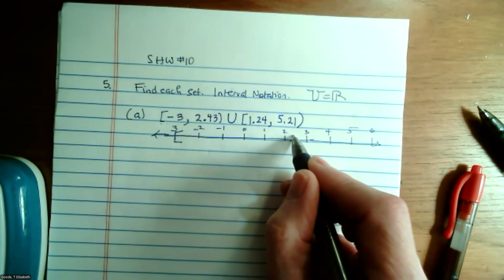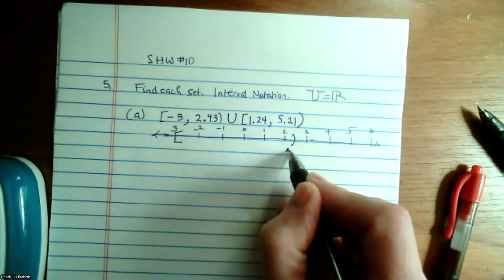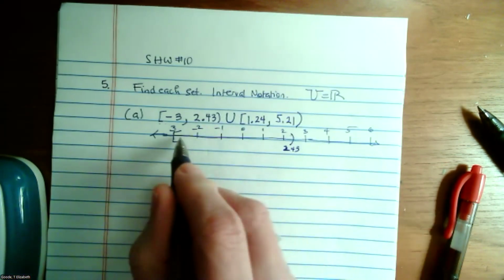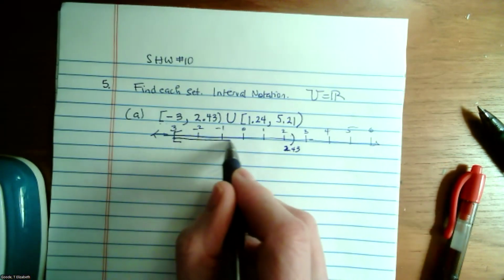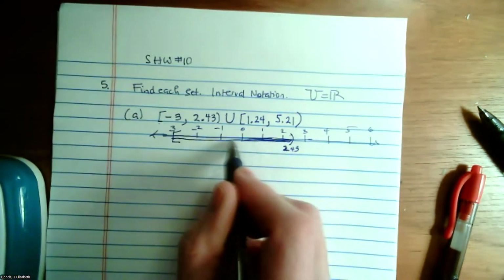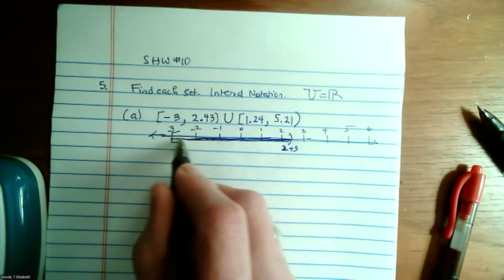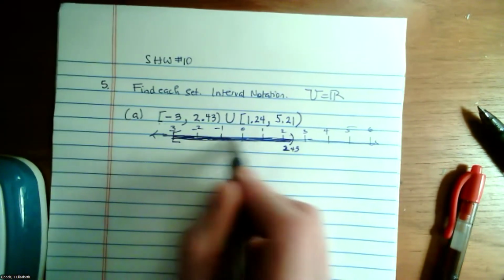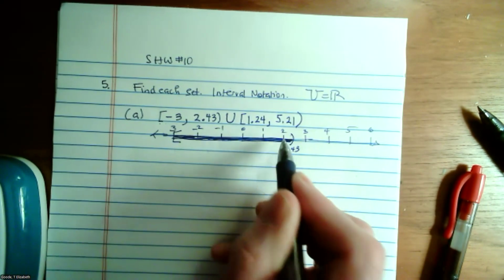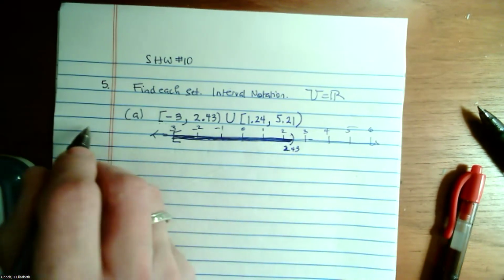So that's like here, almost halfway to 3. So it doesn't include the right bound, but it includes the left bound. Can you see that okay? Yeah.